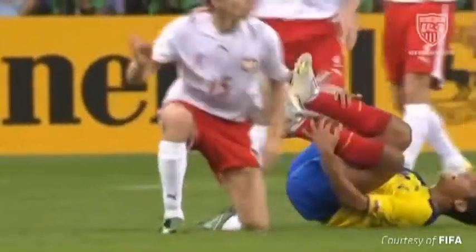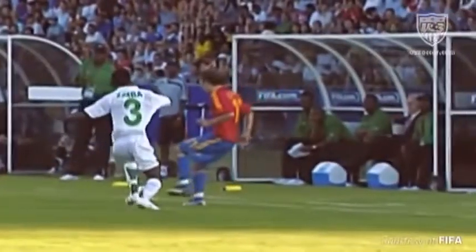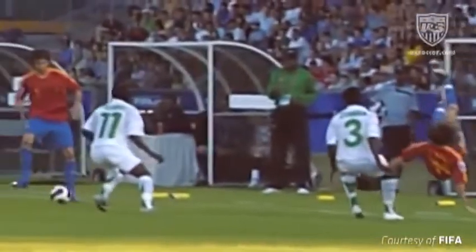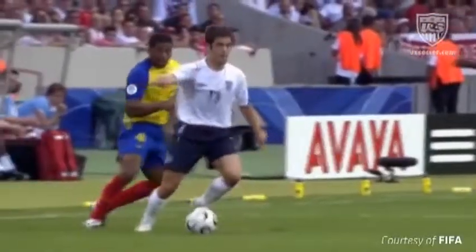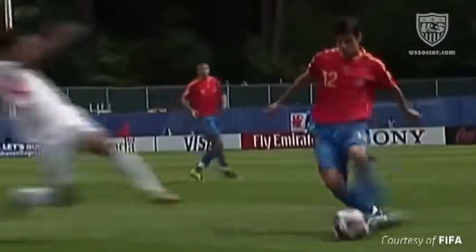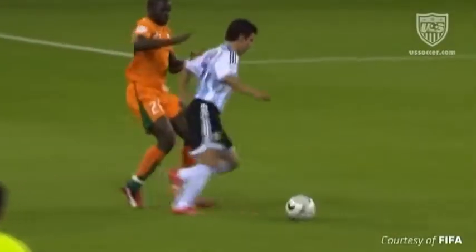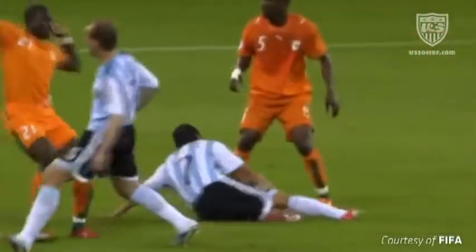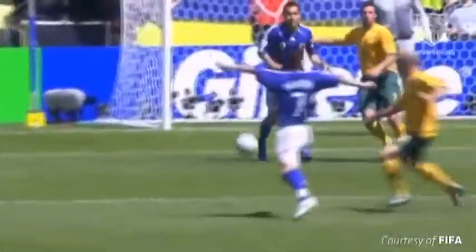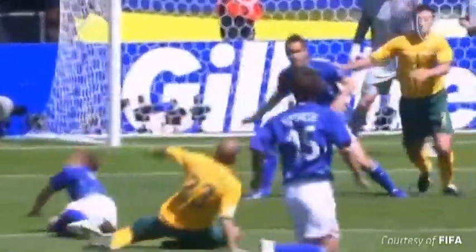The most important of all the 17 laws is Law 12, Fouls and Misconduct. A direct free kick is awarded against any player who commits any of the following 7 offences. Kicks or attempts to kick an opponent in a careless or reckless manner, or by using excessive force.